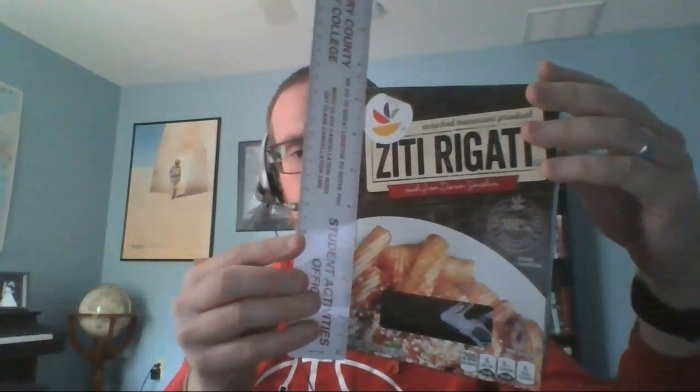We're going to need to figure out the dimensions of the box. So we're going to need to figure out the length, the width, and the height of the box. If you have a ruler, it's easy to do. You just line them up and measure.